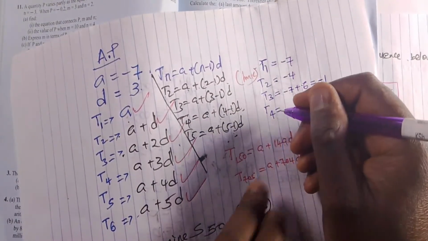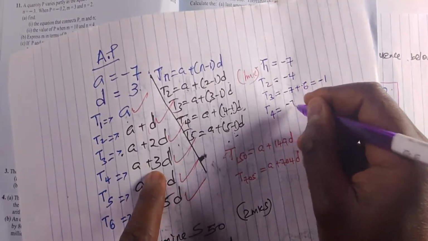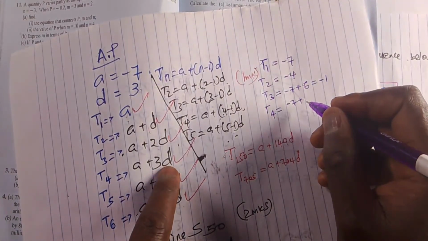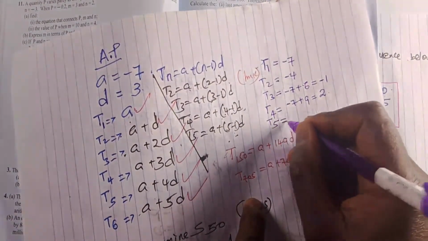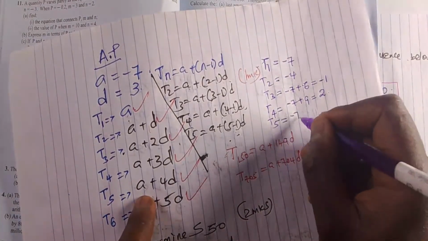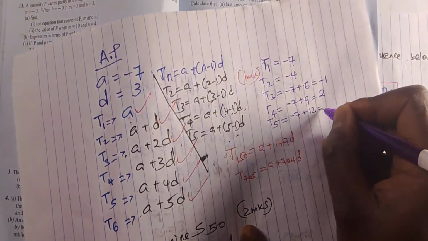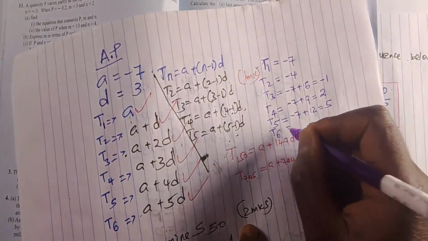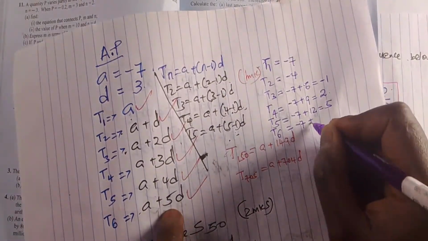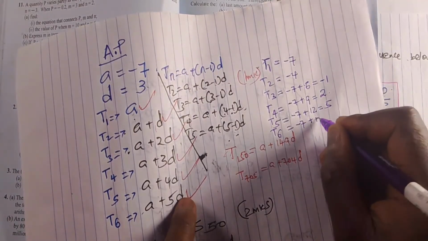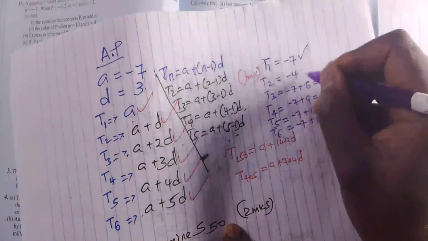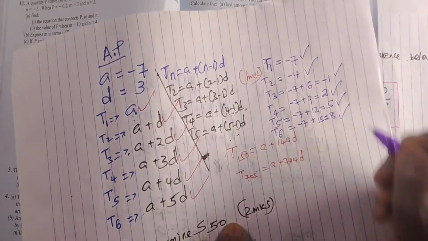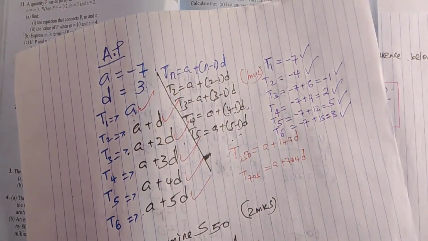T4 itakuwa -7 plus 3 times 3 ni 9. So itakuwa 2. T5 itakuwa -7 plus 12 itakuwa 5. Na T6 itakuwa -7 plus 5 times 3 ni 15. Itakuwa 8. So hizi numbers ndizo zilikuwa zinatakikana, hizo. Sawa?